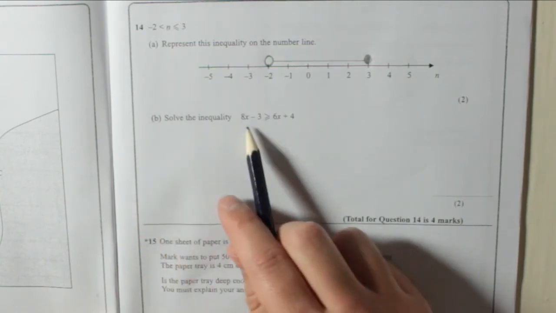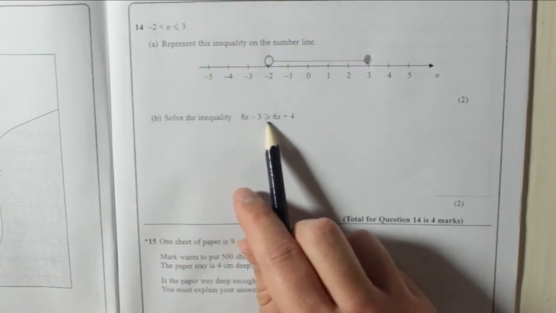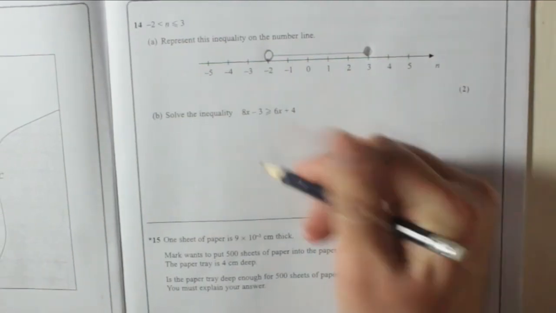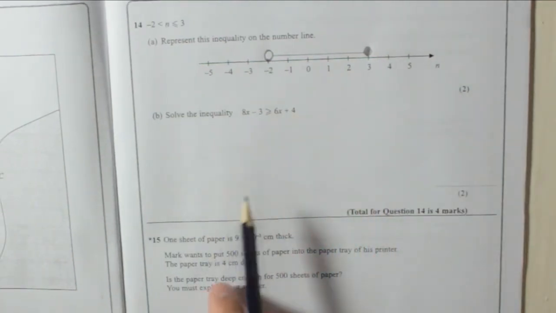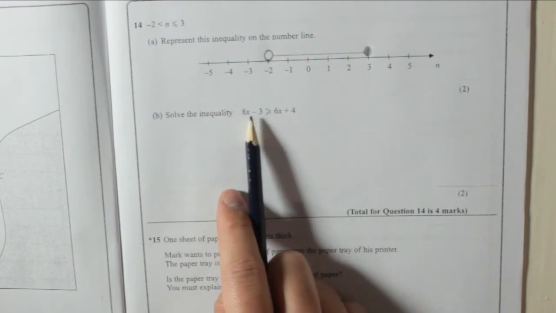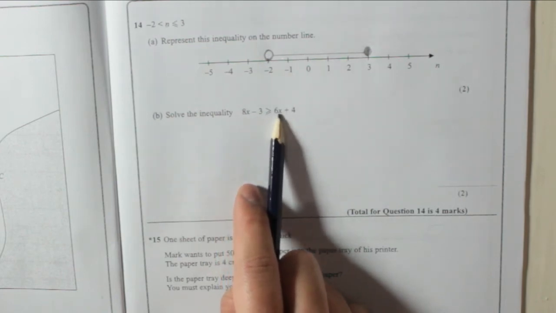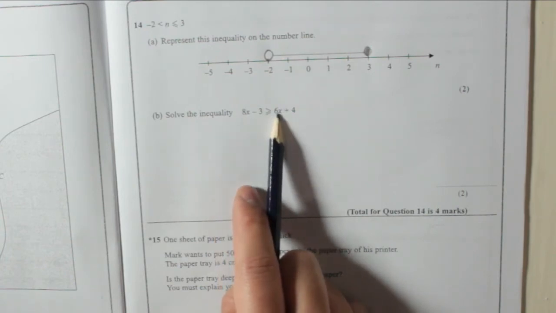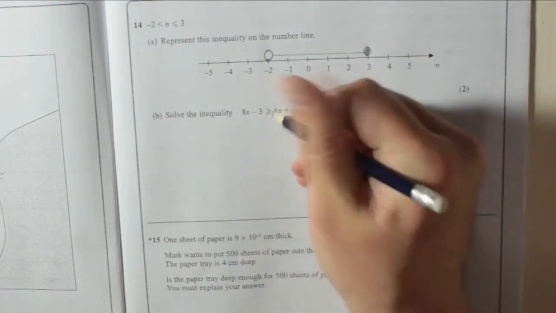Part B. Solve the inequality 8x minus 3 is greater than or equal to 6x plus 4. So remember, solve this just like you would an equation. So what I'm going to do is subtract the unknowns from the right hand side because there's fewer there, there's only 6x there and there's 8x there. So if I take away 6x from that side, you're going to be left with 4.